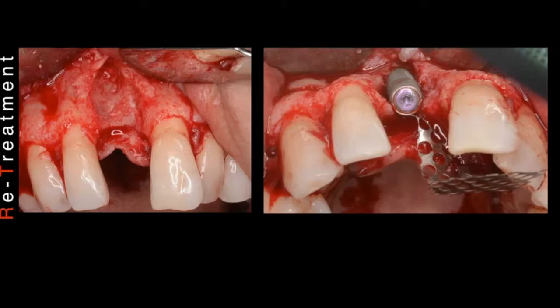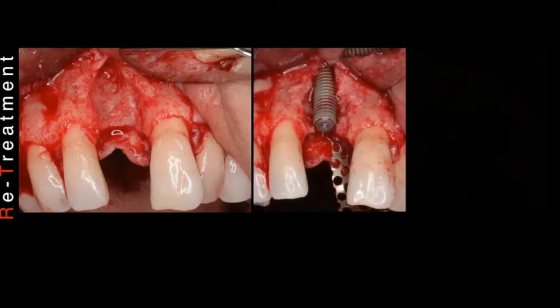But now that, as we said before, we have the soft tissue that was created in there, we will be able to manipulate that tissue to obtain primary closure. As you can observe over here, that implant is not covered with bone on the facial, maybe just a couple of threads on the apical portion.